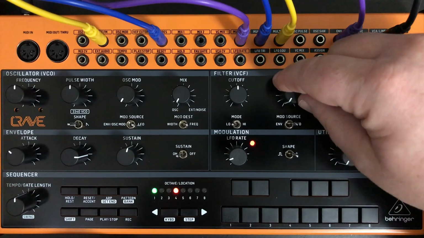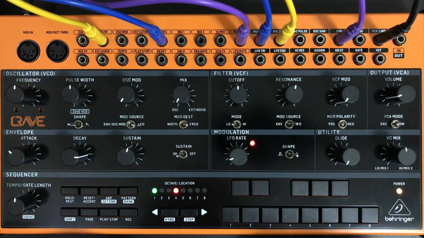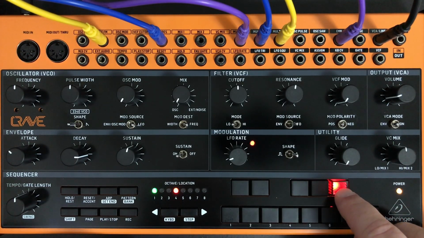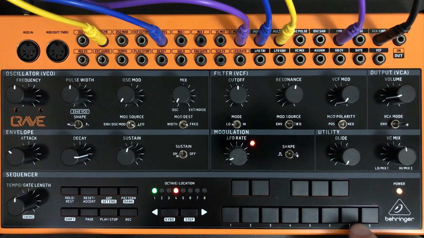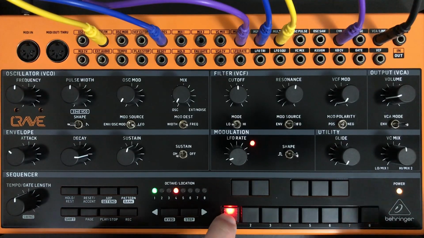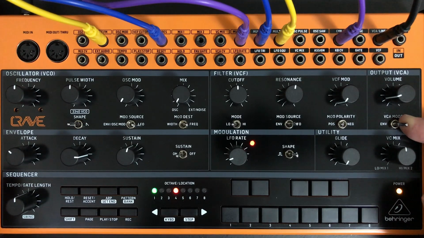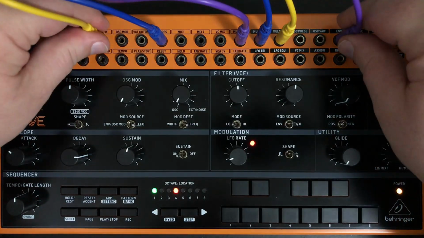Now I'm going to add in some resonance effect to this. So that's how you use your multiple. It just allows you to send an extra copy of something somewhere else. All right, let's reset again.